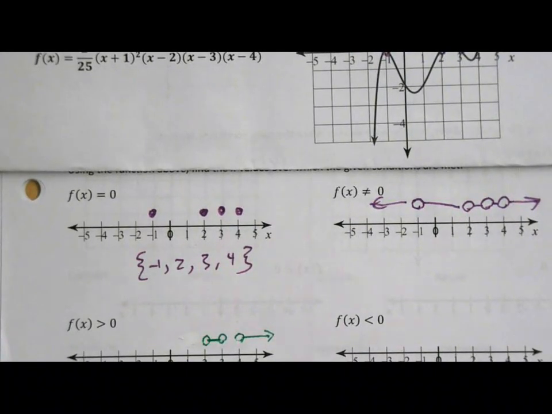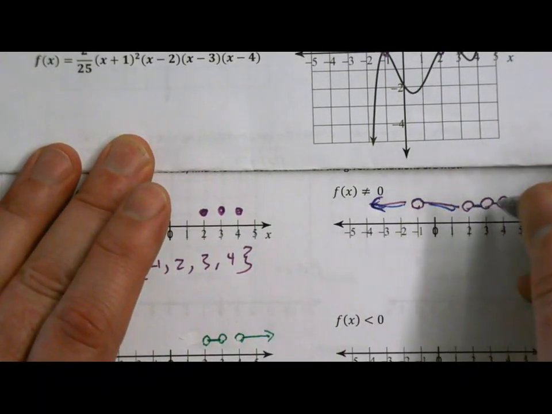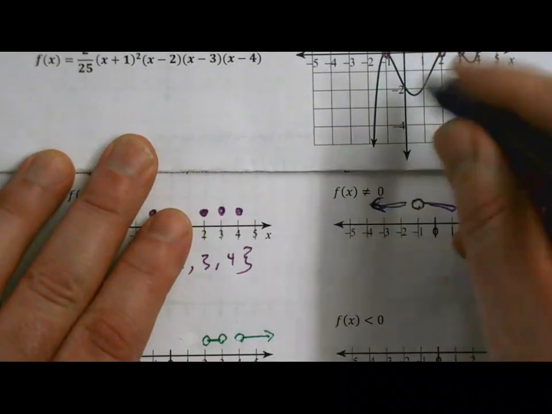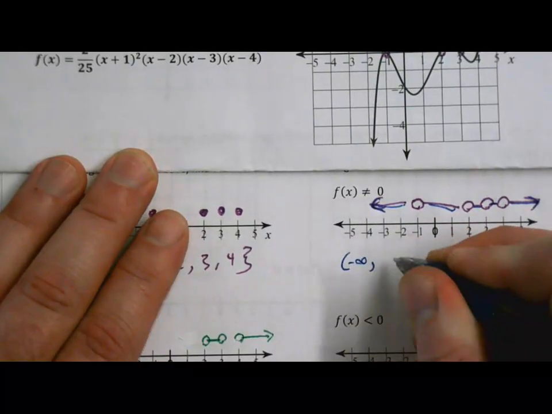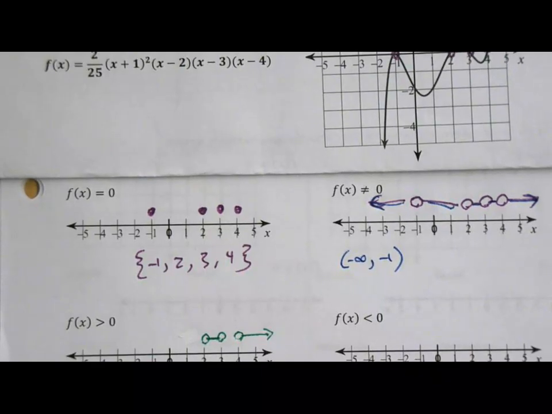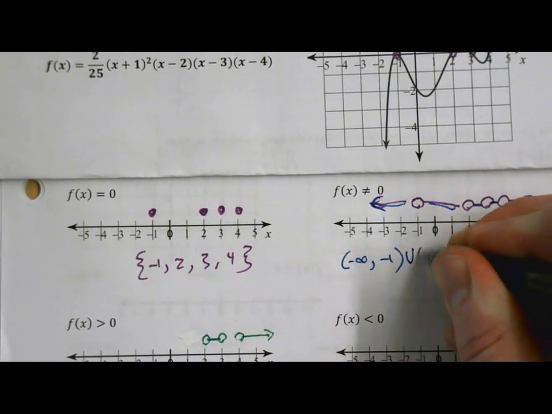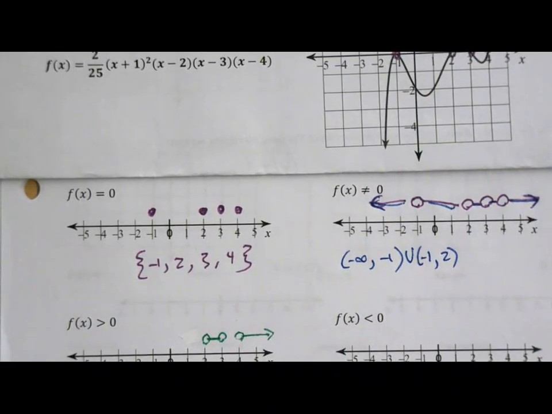So let me color coordinate this. So this should be blue. Man, I'm doing a bad job with my color coordinating. It's blue because it's below. So my first interval starts at negative infinity and goes to -1. Does not include -1. My second interval starts at -1 and goes to 2. Doesn't include either of those. Go ahead and write me 3 more intervals for that.